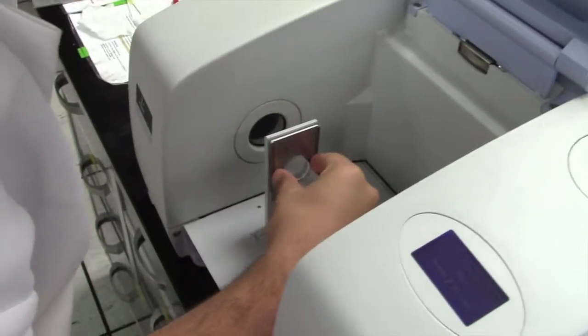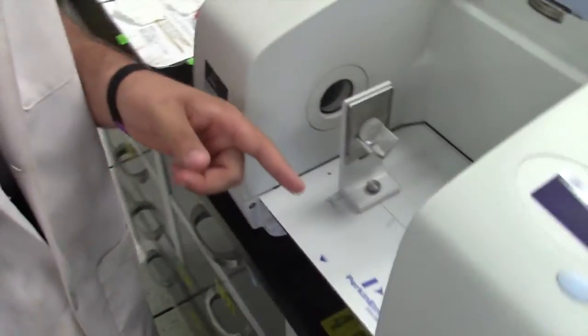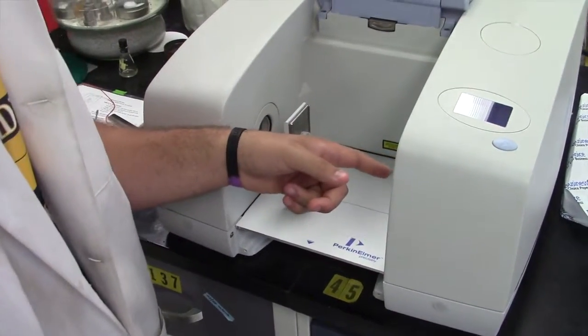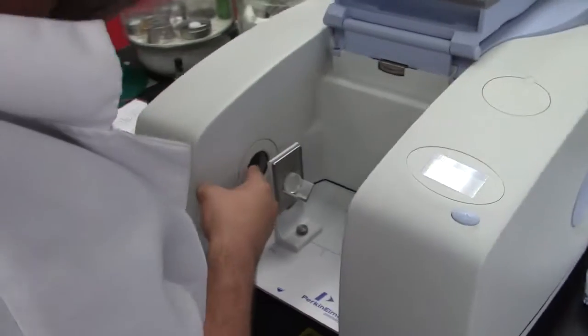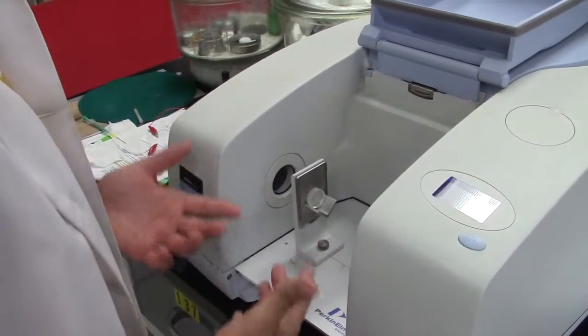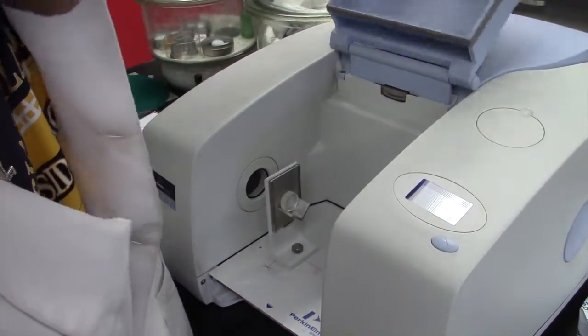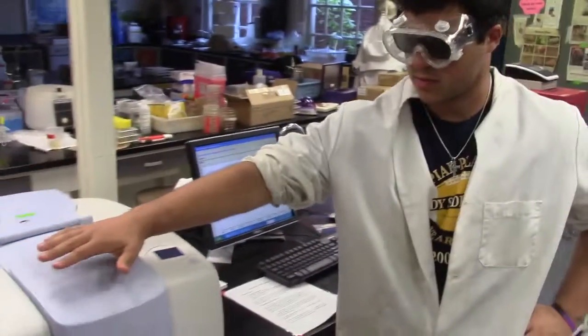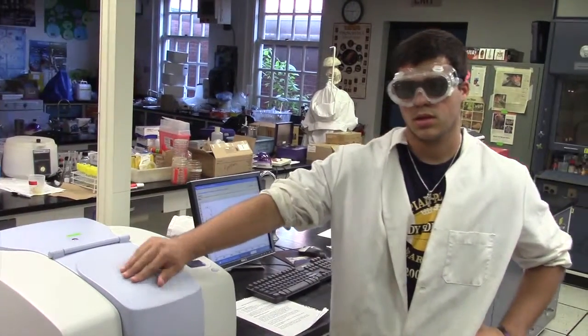And the reason why you want to put it right here is because the infrared beam shoots out from this side. It's the other side. Shoots out from this side right here, and that's how science happens. Now once your product has been properly put on the salt plate and inserted into the IR machine, you click scan to figure out what you got.